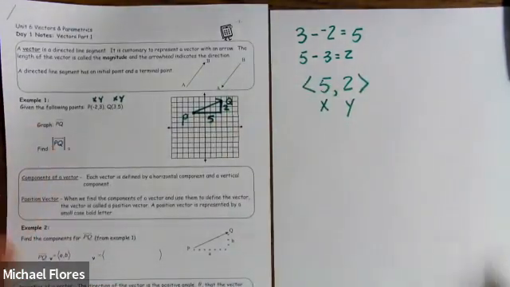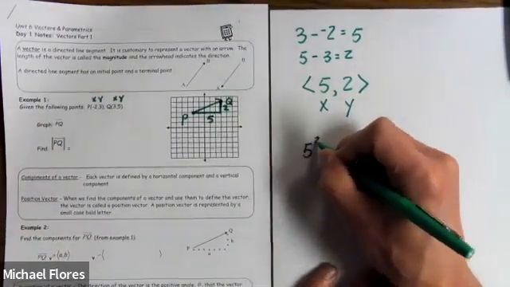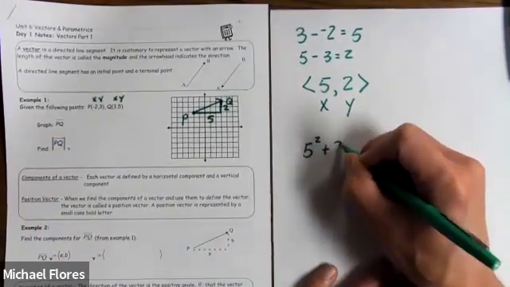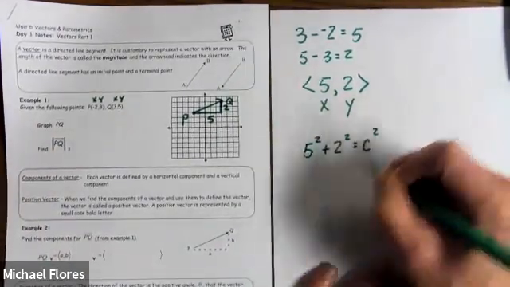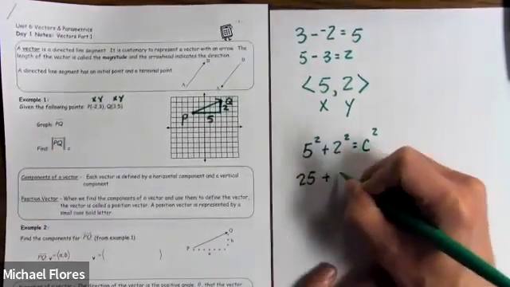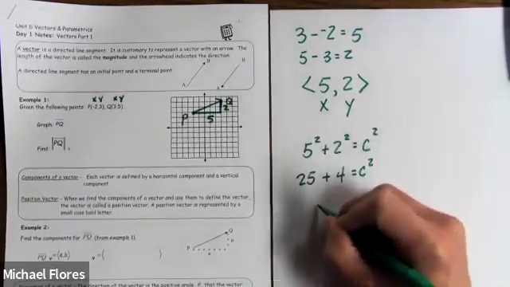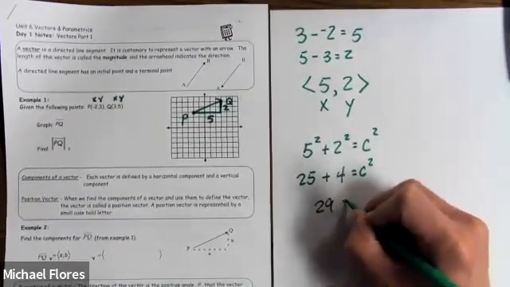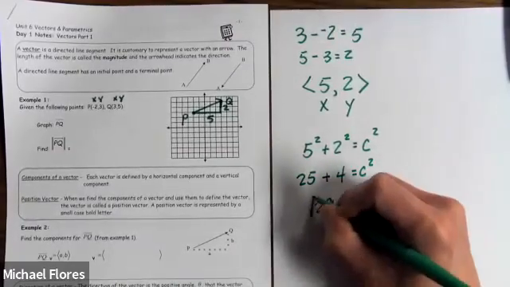In order to find the magnitude, we use the Pythagorean theorem. So we would do 5 squared plus 2 squared and set that equal to c squared, and then start doing your math. Square root.